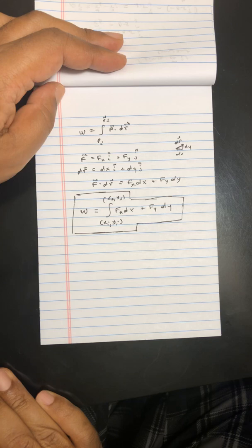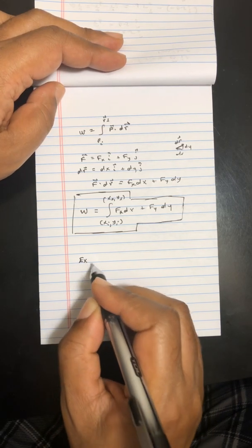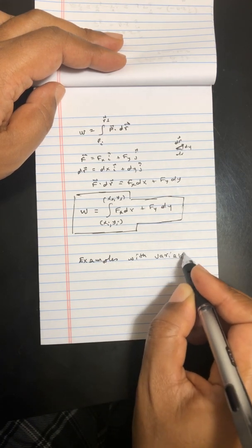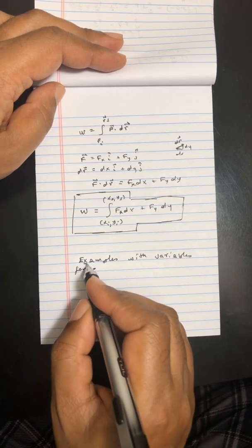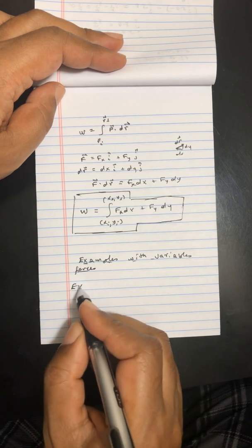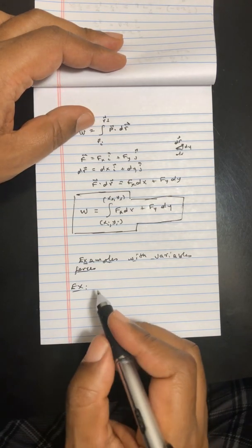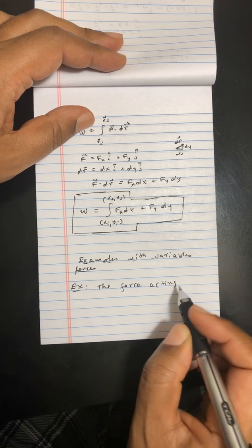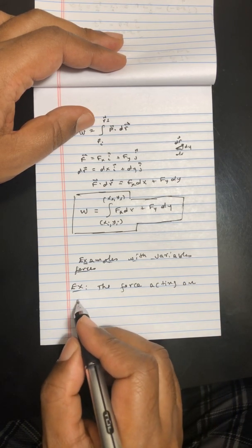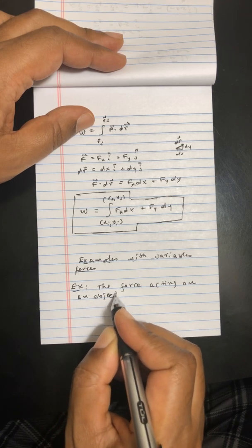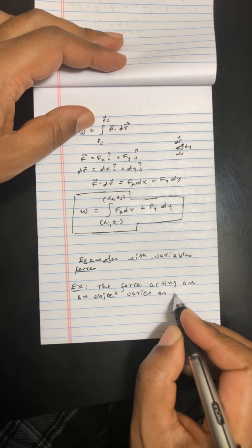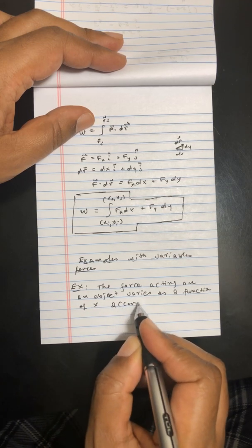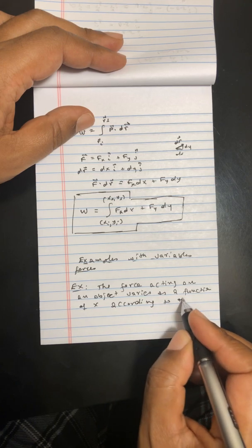Now let's consider examples with variable forces. First, let's look at a one-dimensional force. The force acting on an object varies as a function of x according to the formula.